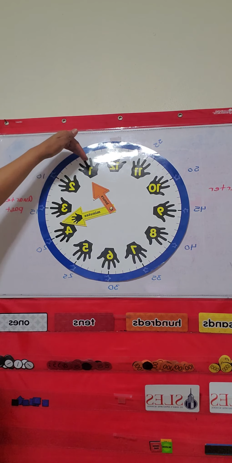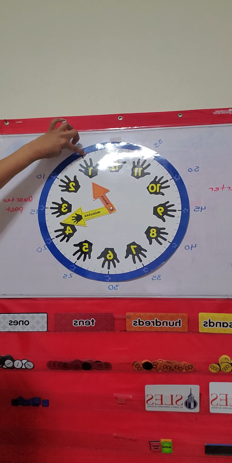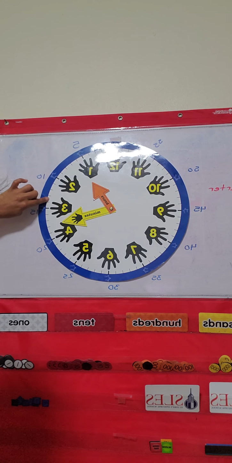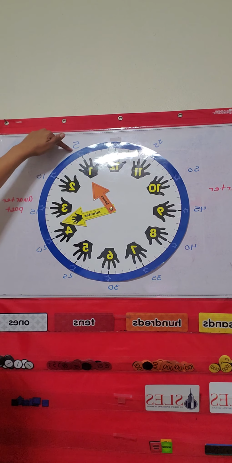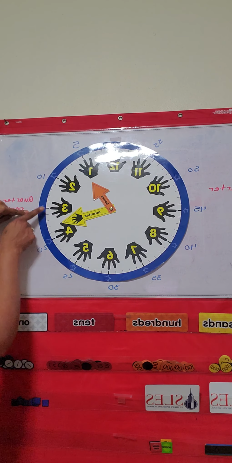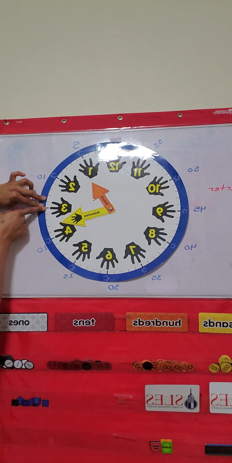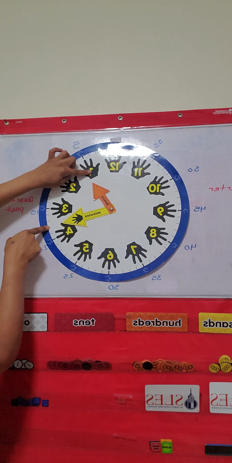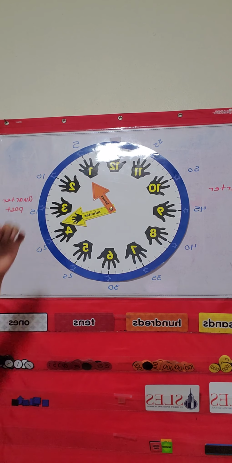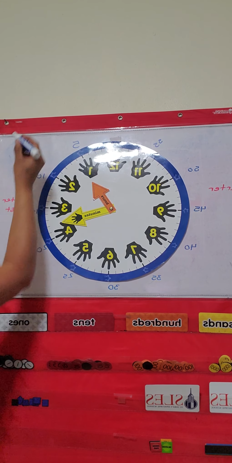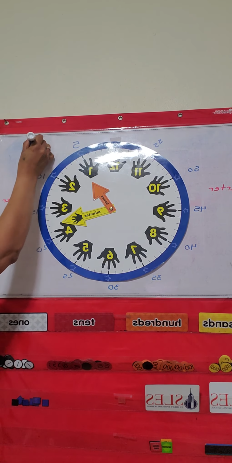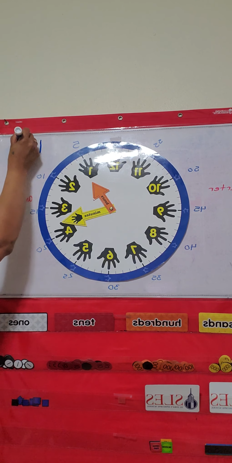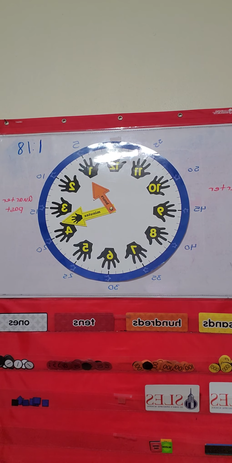So if we know that there are 5 minutes in between each number, we would say 5, 10, 15. Then we'd add on after we get to 15 because we're not quite yet to 20. So we'd say 16, 17, 18. So it's really 1:18. And we would write that this way. 1:18. Okay.